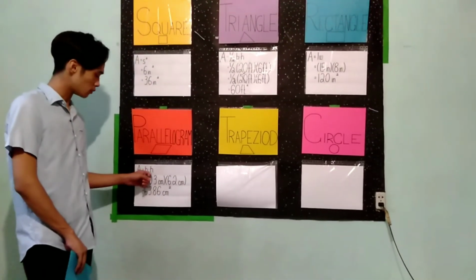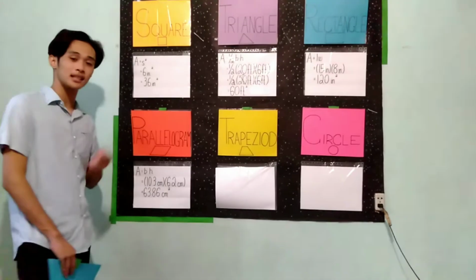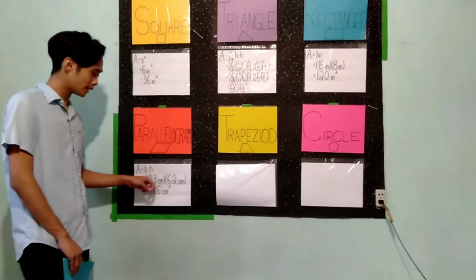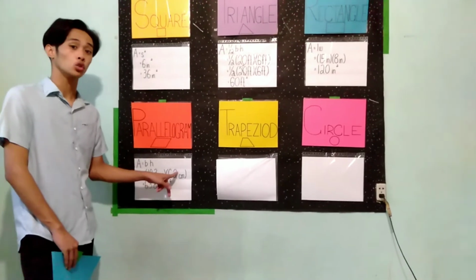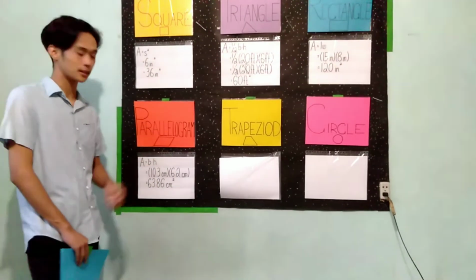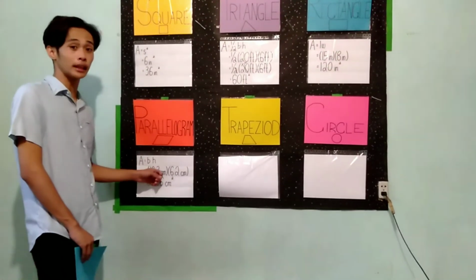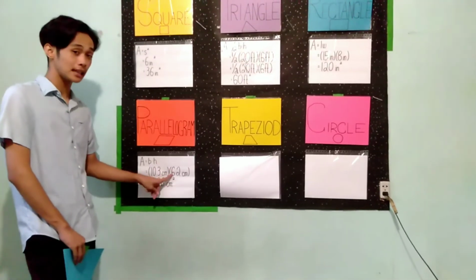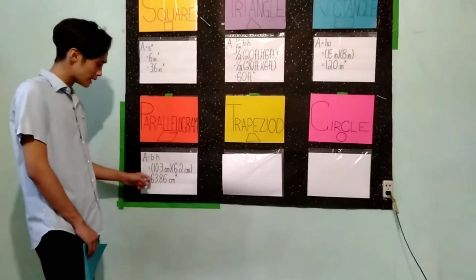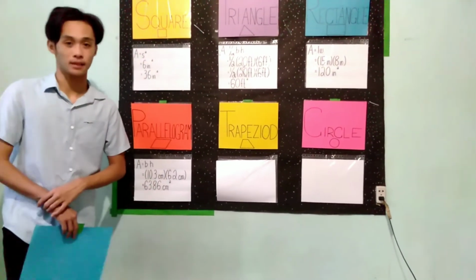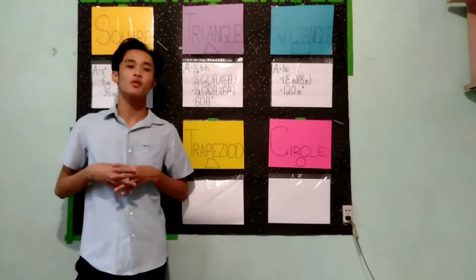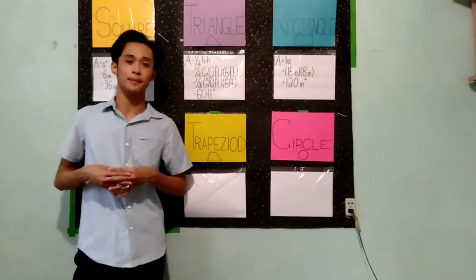A equals B times H. The base is 10.3 centimeters and the height is 6.2 centimeters. Just multiply: 10.3 times 6.2 is equal to 63.86 square centimeters.